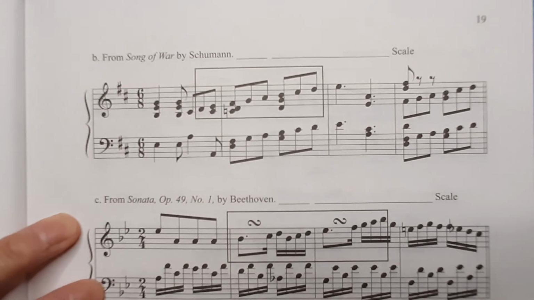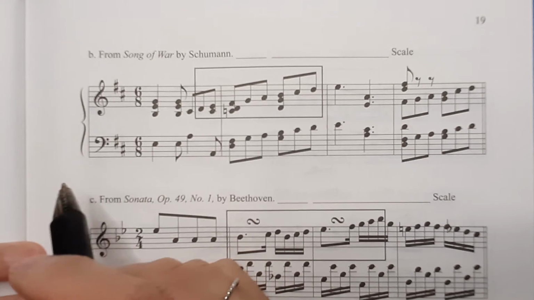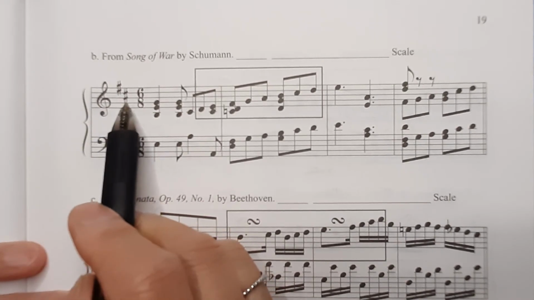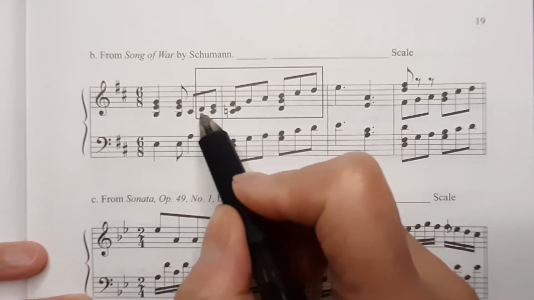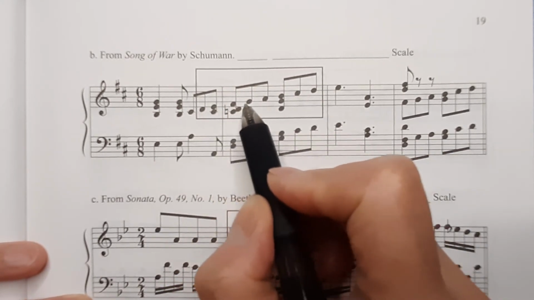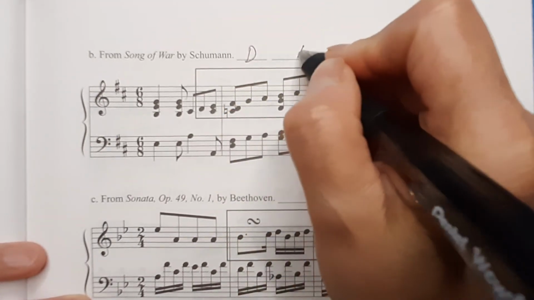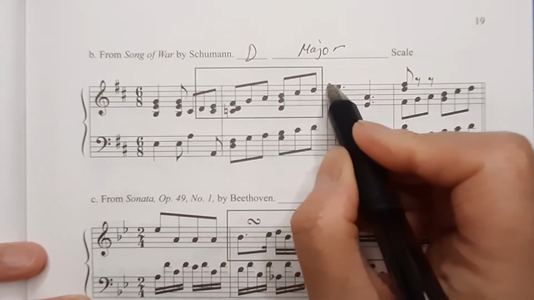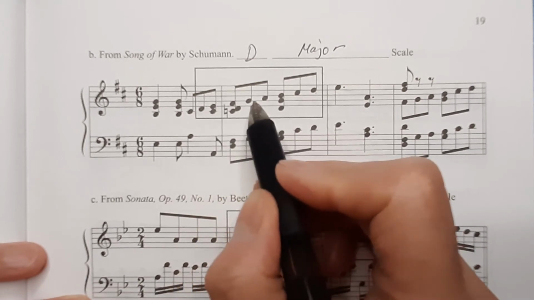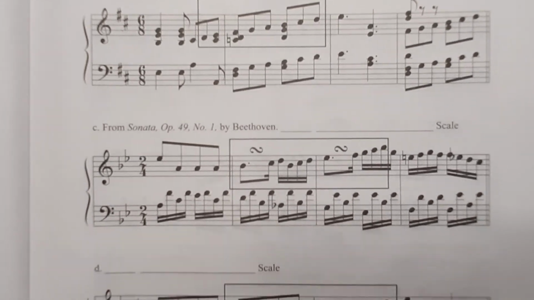Page 19, B. It's by Mr. Schumann. By just looking at it, we have F sharp and C sharp, which might be D major. Let's check it out: D, E, F sharp, G, A, B, C sharp, D. It is D major. So it's a D major scale, from D to D with 8 notes, and all these notes are part of D major. Good.